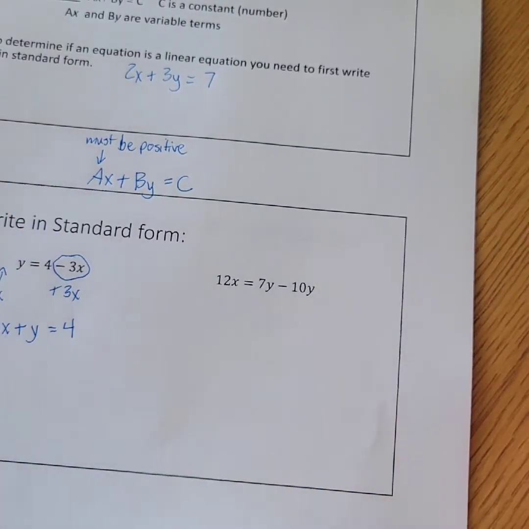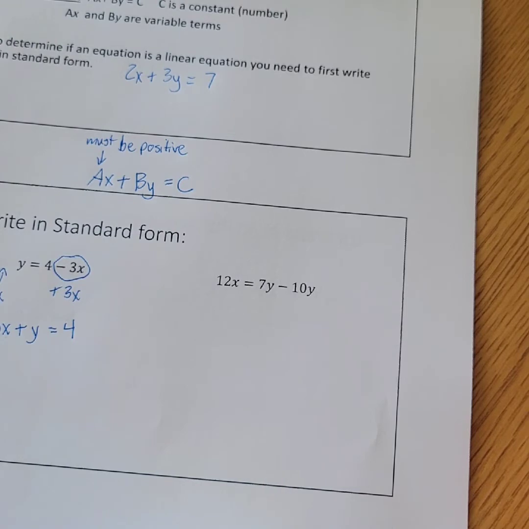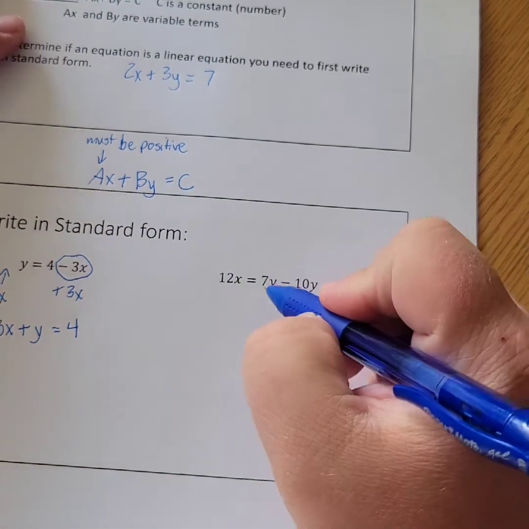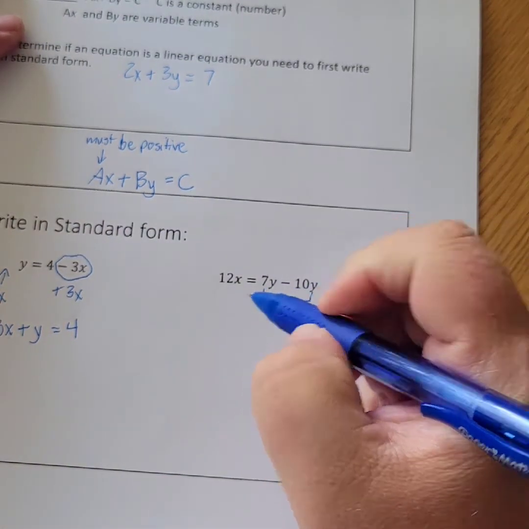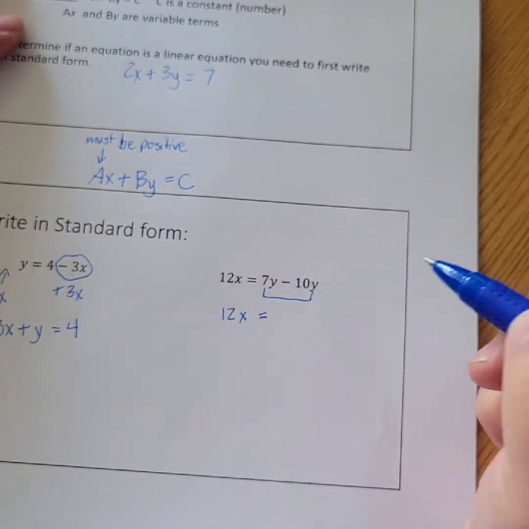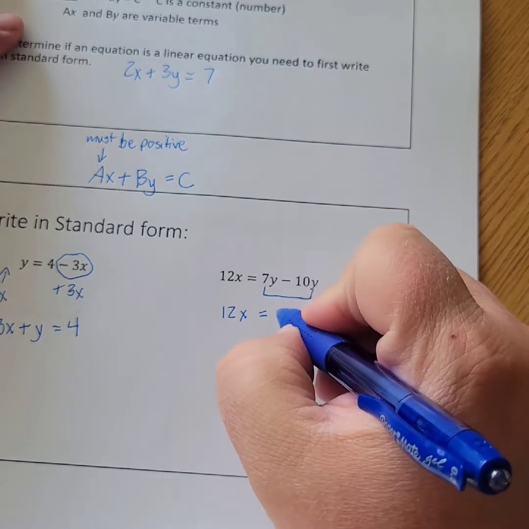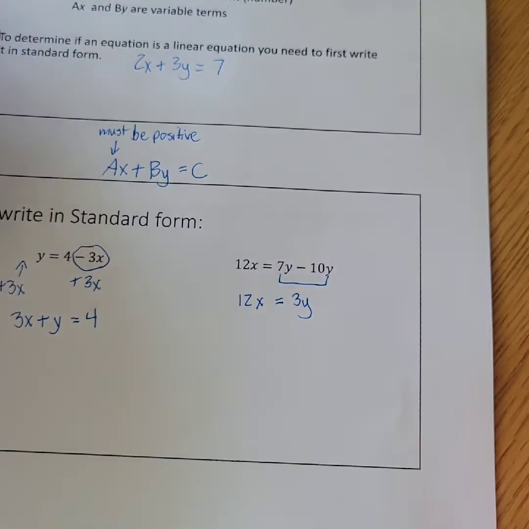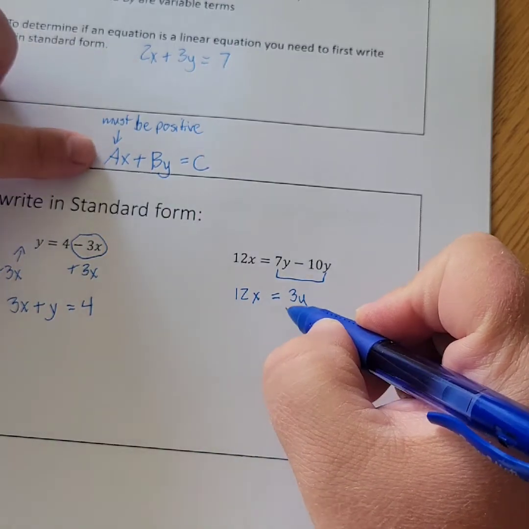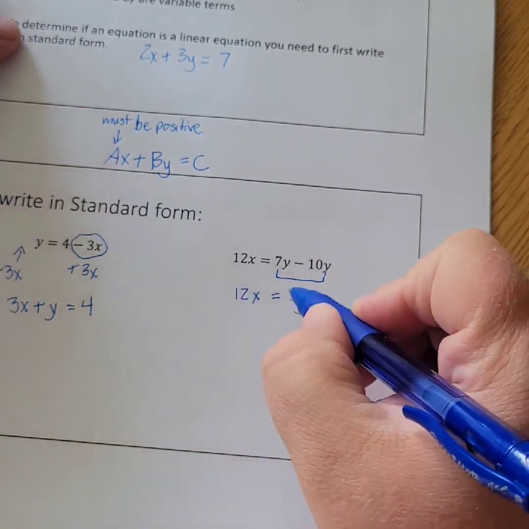So now we have another one that's a little bit more difficult, or not really. But we have two y's that need to be put together. So then we have 12x equals 3y. Okay. So now we have the x on the correct side, but we need the y on that side.